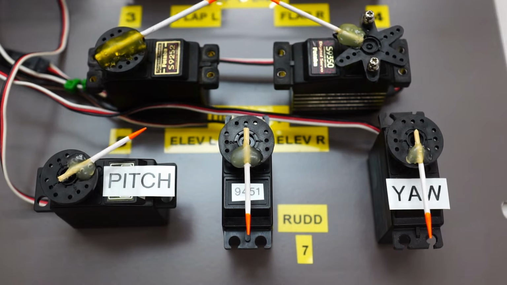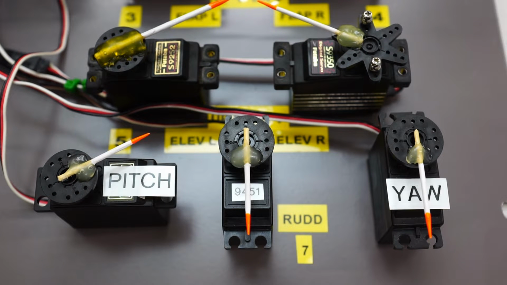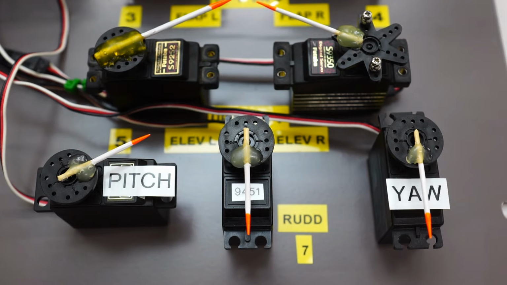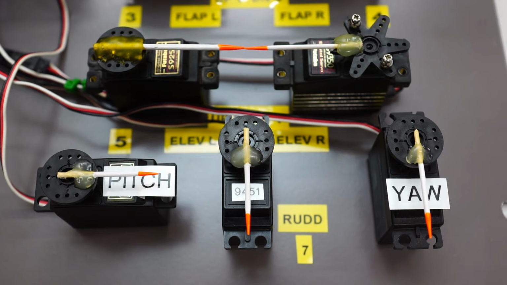What I'm showing you there is that as we feed in up elevator, the vectored thrust nozzle also has to point upwards. By pointing up, it pushes the tail down, no different to an up elevator input, and that'll pitch the nose upwards. So tail goes down, nose goes up, as far as the vectored thrust is concerned.